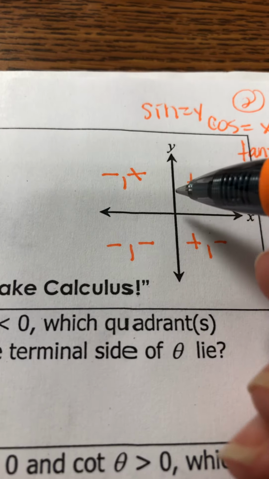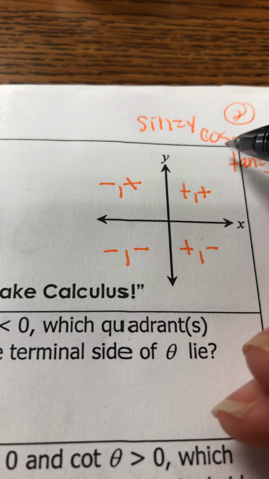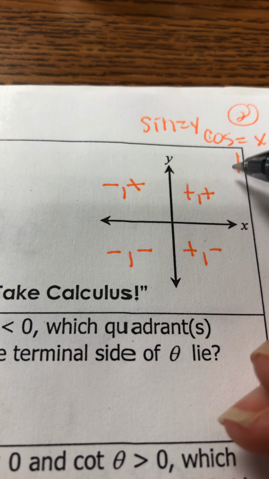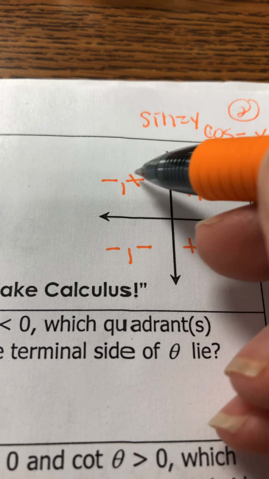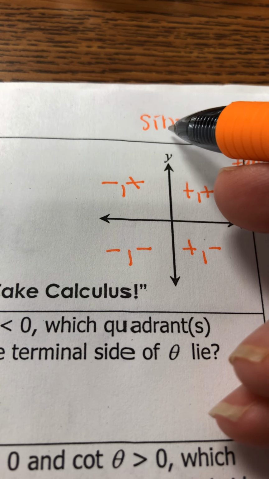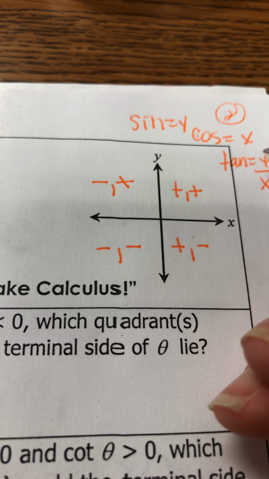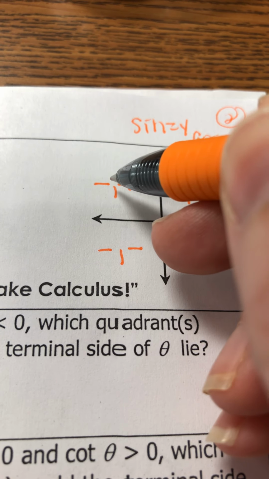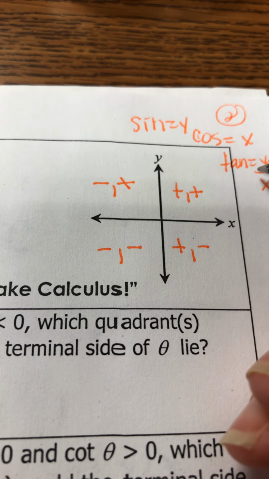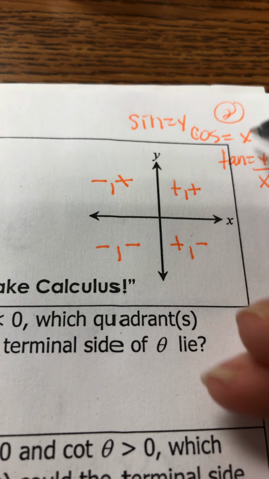Now if you look over here in quadrant 2, x is negative. So that tells me cosine and its reciprocal function secant are both going to be negative. Y is positive, so sine and its reciprocal function cosecant are going to be positive. Now, tangent is y over x, so that'll be positive over negative, which is negative. So tangent is going to be negative, and its reciprocal function, cotangent, is going to be negative.